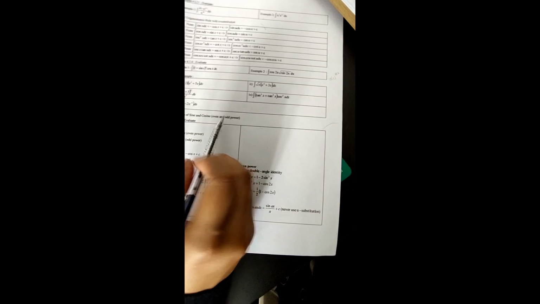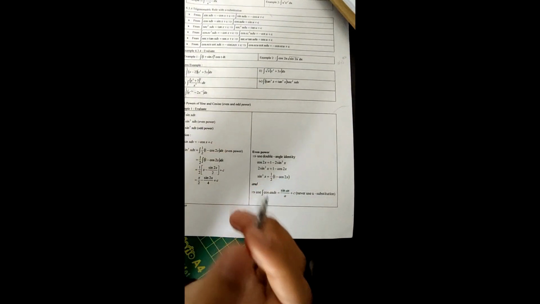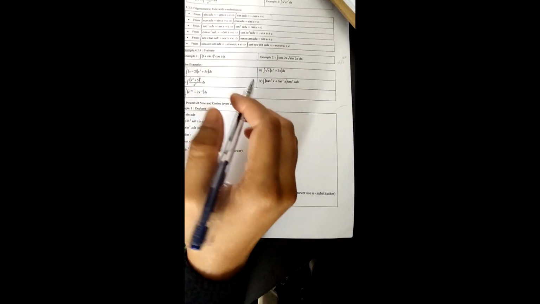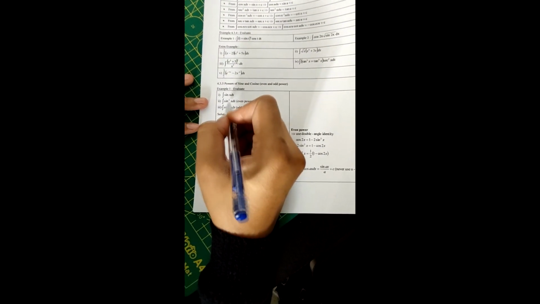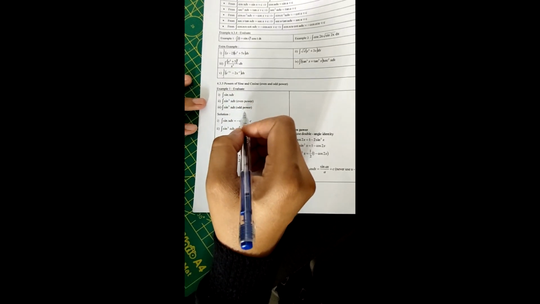Okay, so kita nak tengok 4.3.5 power of sine and cosine. So for even and odd power lah. So kita nak tengok example 1 for sine dulu. So awak ada first integrate sine x dx. Second kita ada integrate of sine square x dx for even power. Okay, yang first ni yang normal lah, integrate sine x. Yang second ni untuk even power which is sine square. Yang third is sine cube, so untuk odd power.